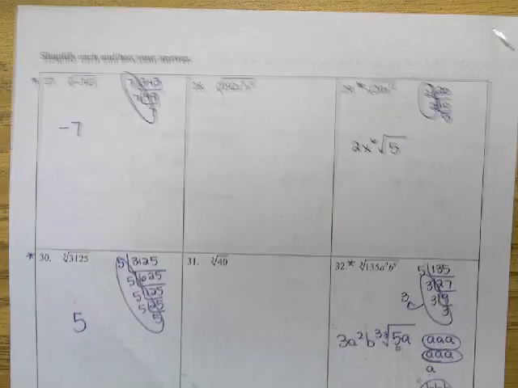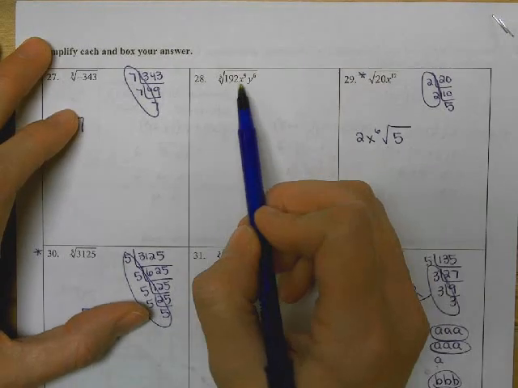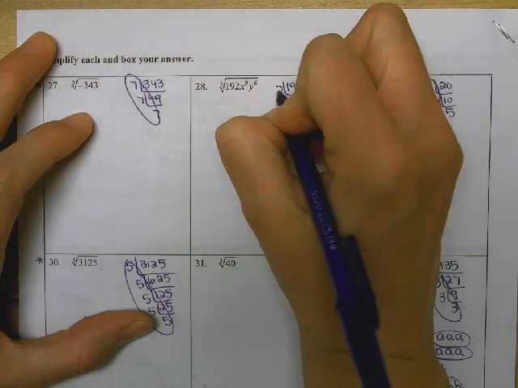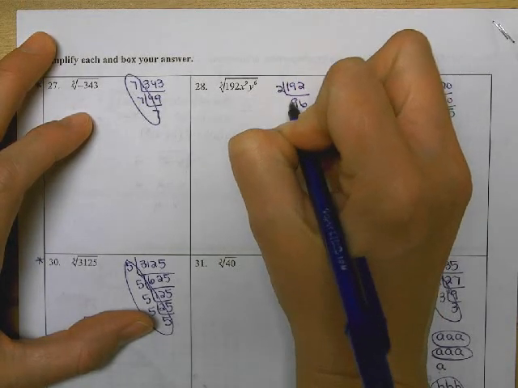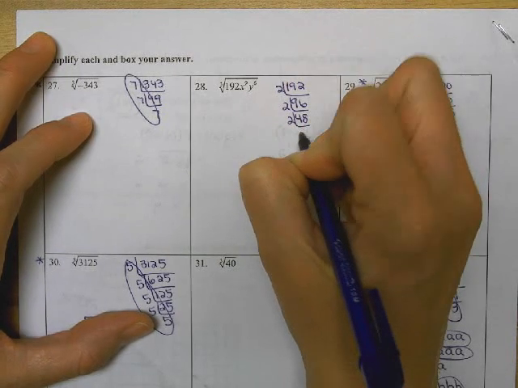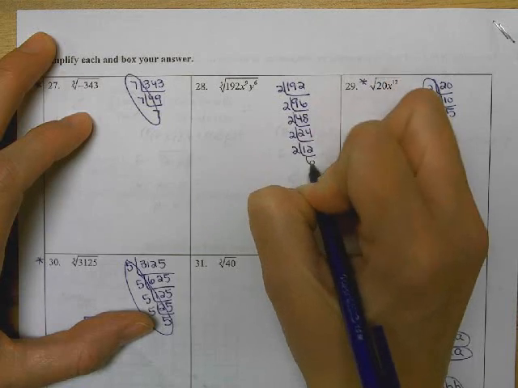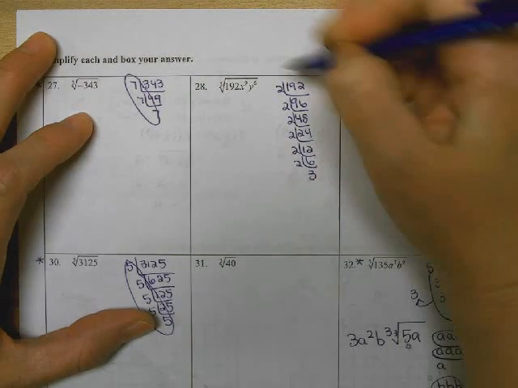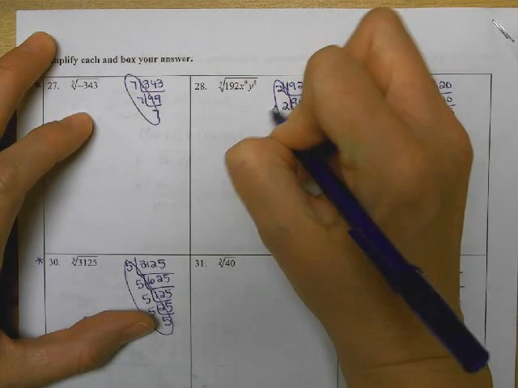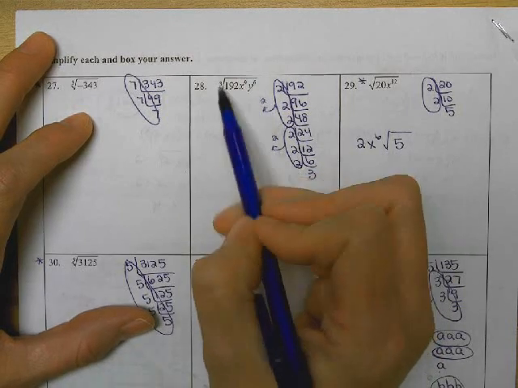Alright, on the back we just have a few to finish up of simplifying the nth root. So cube root, which means I'm looking for sets of 3. So I'm going to take 192 and break it down. Alright, so I'm looking for sets of 3. So there's a set of 3, and there's a set of 3. So I've got a 2 and a 2. Here's where we're going to use our shortcut.